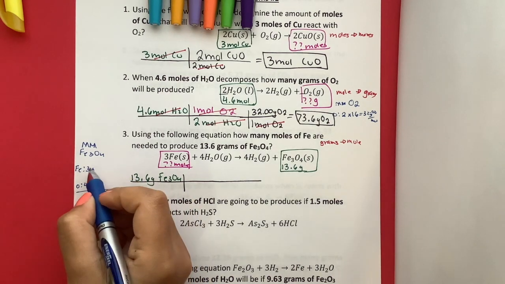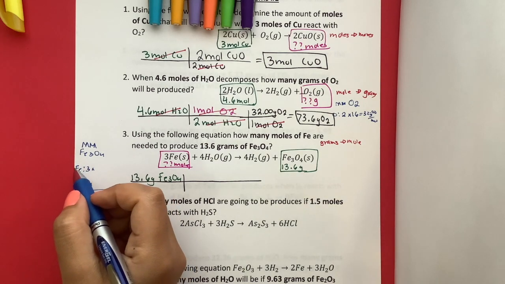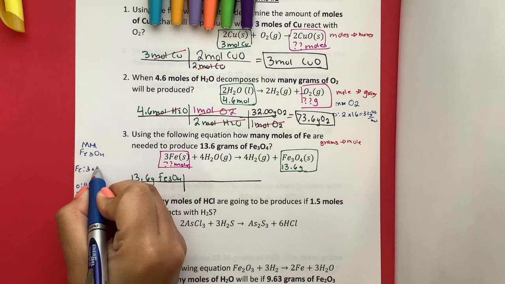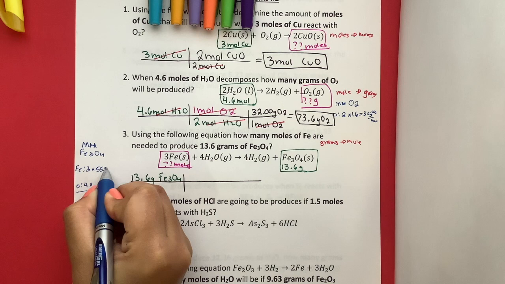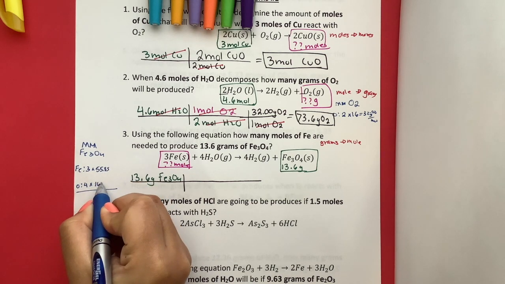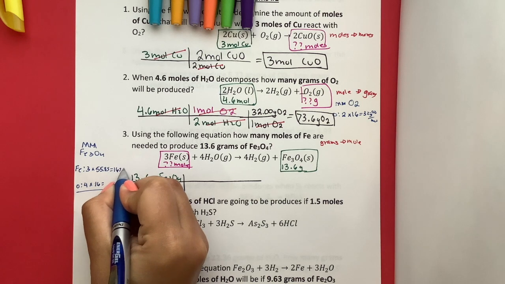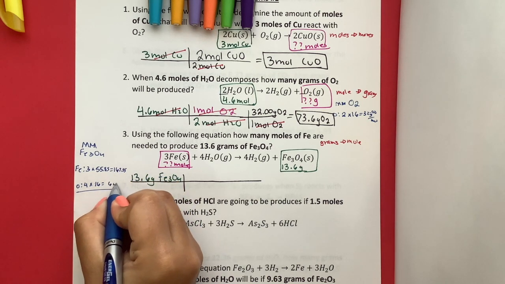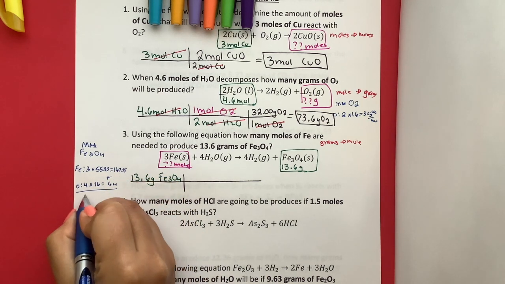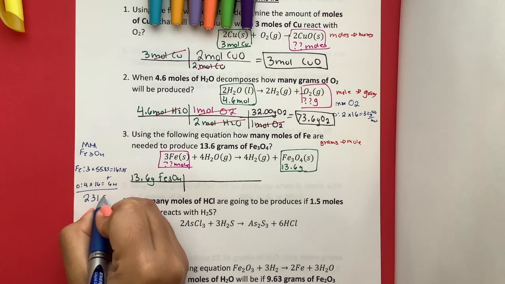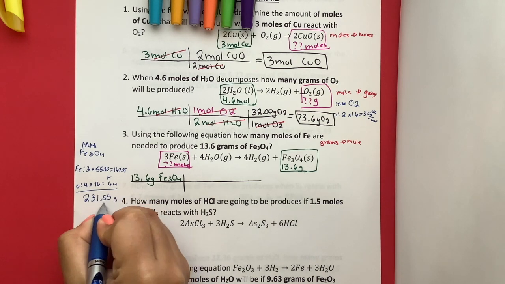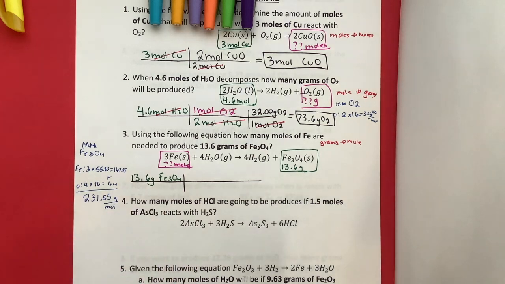We're going to multiply how many we have times the mass according to the periodic table, which for iron is 55.85, for oxygen is 16. I multiply: 167.55, 64. I add them, 231.55 grams per mole.